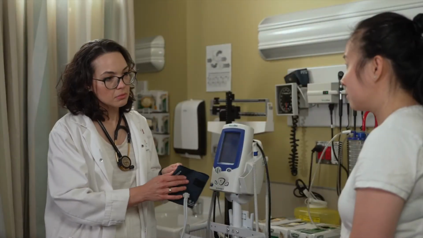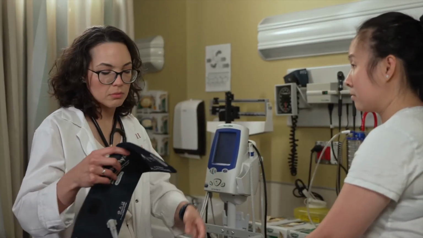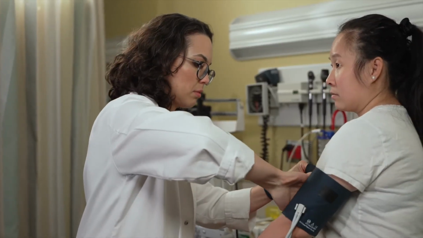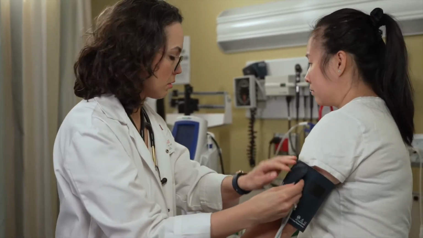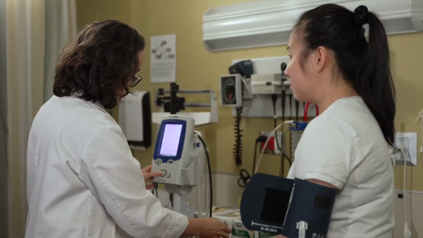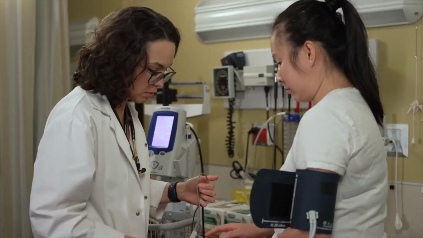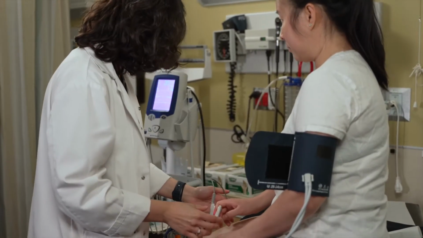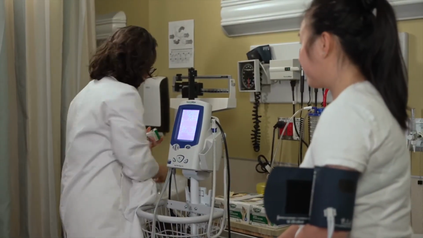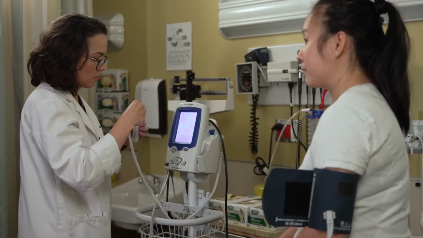Next, we will be taking measurements. Measure baseline vital signs: temperature, pulse, respirations, and blood pressure. Note whether you must avoid an arm because of surgery, mastectomy, IV access, or dialysis shunt. Collect and document vital signs more frequently if patient is unstable or patient condition changes. Measure oxygen saturation. Maintain at 92% or higher, or as ordered.